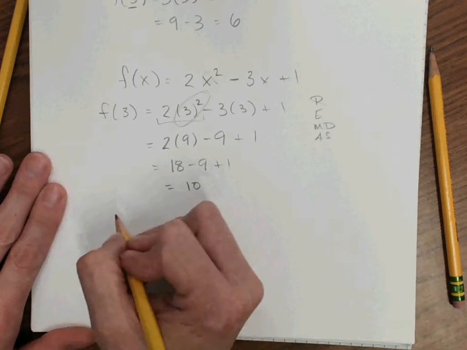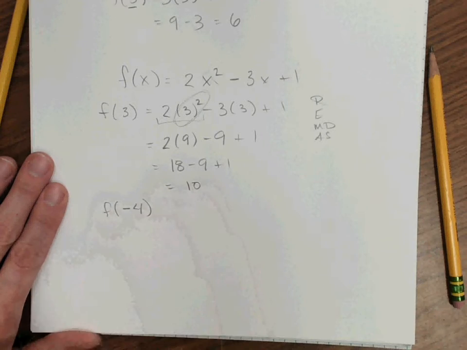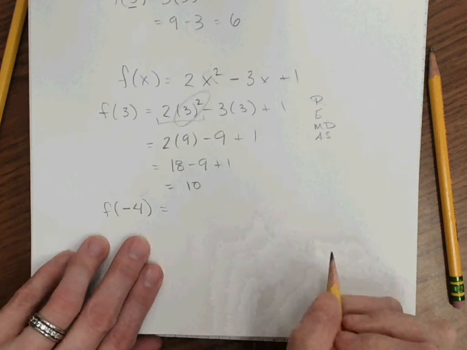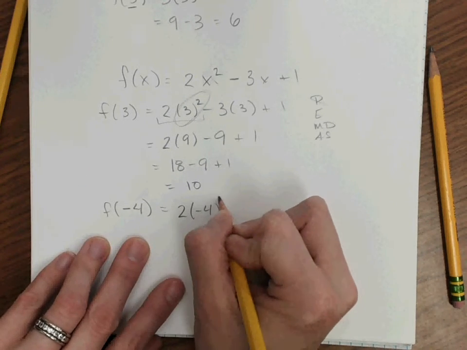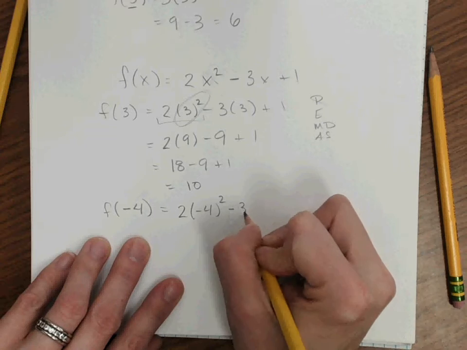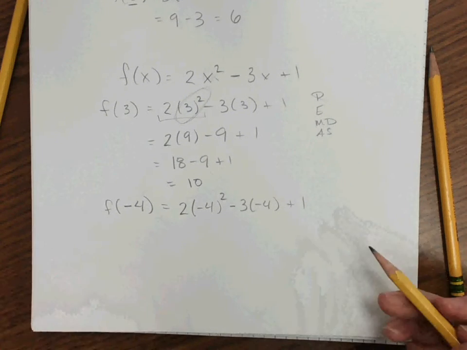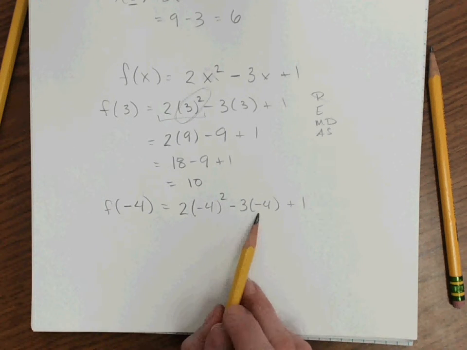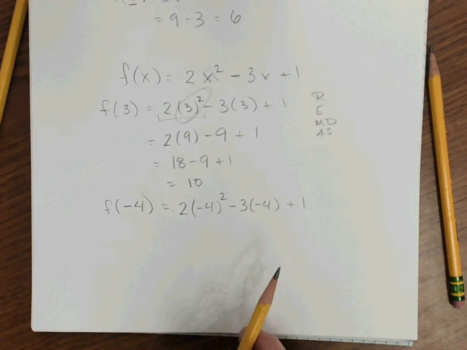I'll use that same function, and I'm going to look at f of negative 4. This one's going to be a little bit more complicated, so we've got to take our time and see what happens here. I've got 2 times negative 4 squared minus 3 times negative 4 plus 1. This one is more complicated because those negatives are popping up. If you're not taking the time to really show how these work, those negatives can kind of kick your butt.